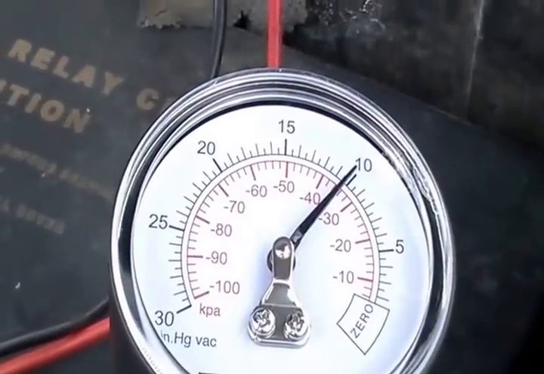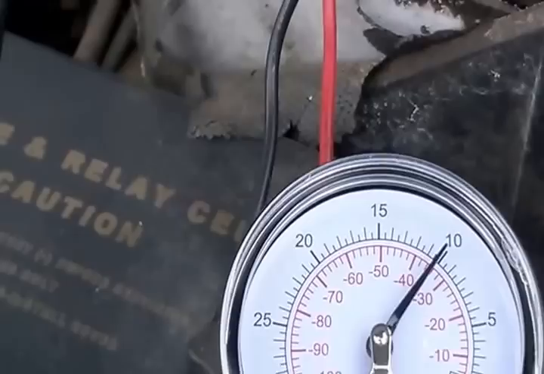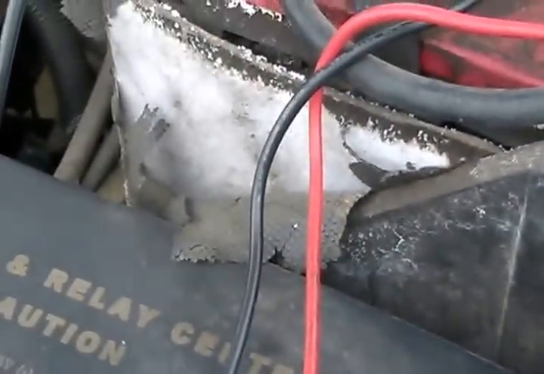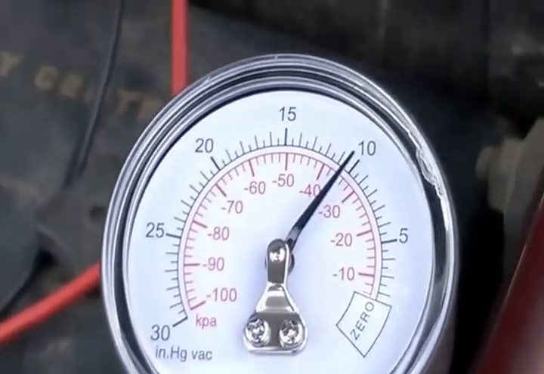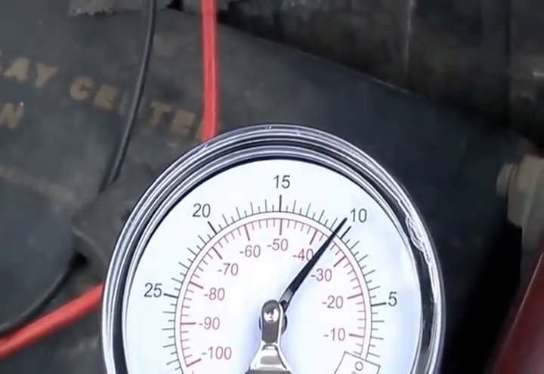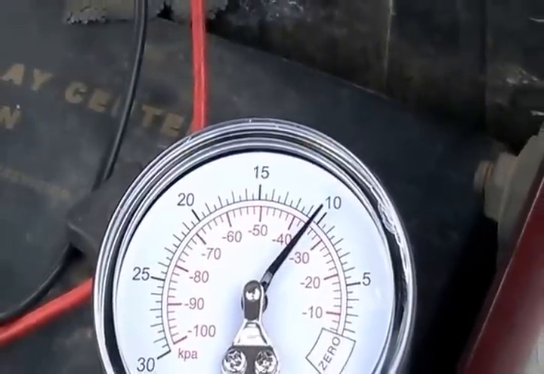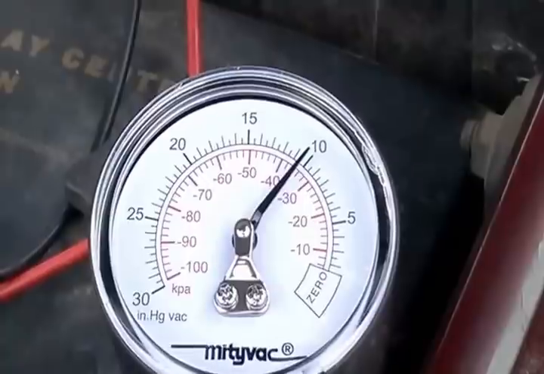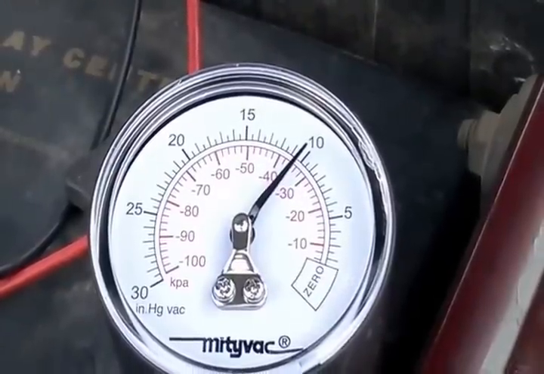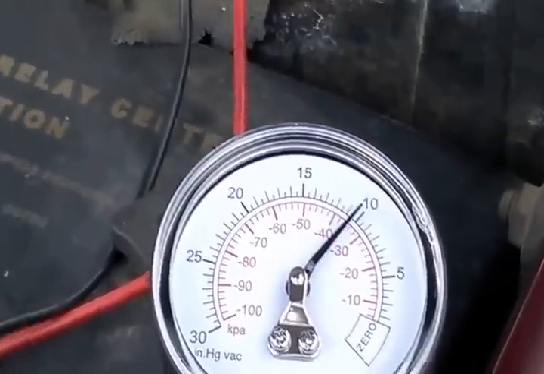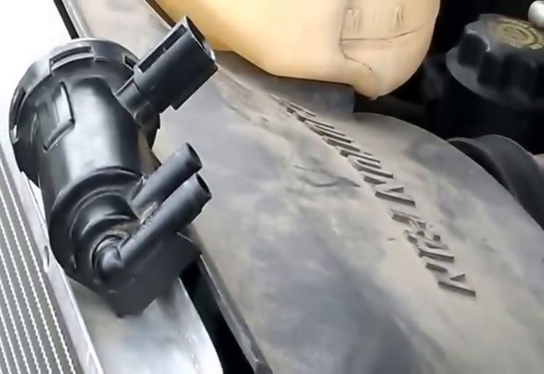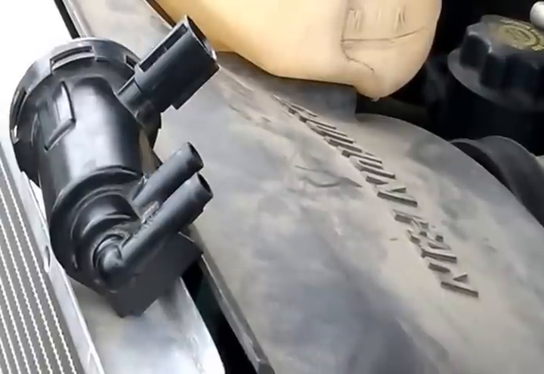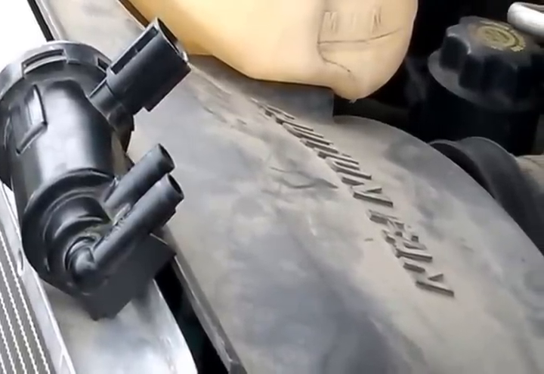Still at a little bit above 10. I'm gonna reset it and apply it one more time and perform this test, just to confirm. There we go. By the 10 inches, as you can see, it is holding vacuum. So I'm pretty sure, and I'm also confident, that this P0456 was the cause of this defective Evap purge solenoid, which electronically was working, but mechanically it was not holding vacuum anymore. So I'm pretty sure this is a fix.